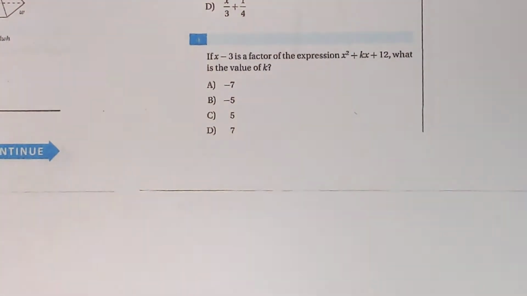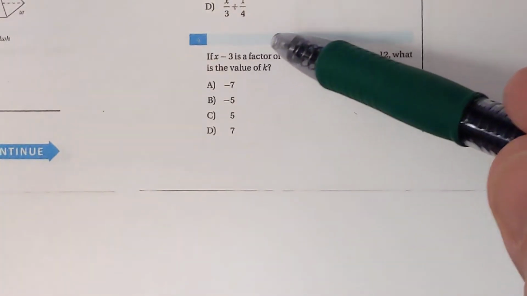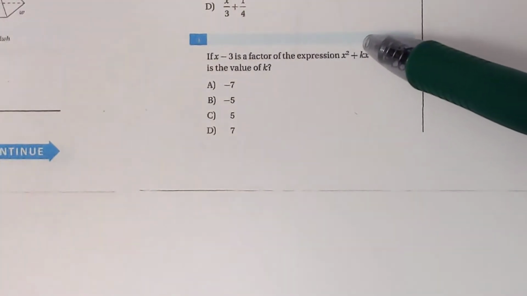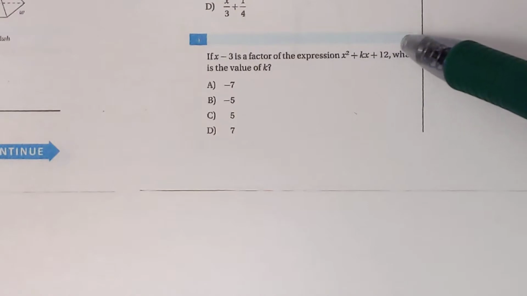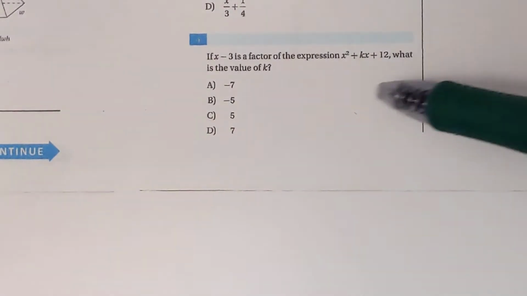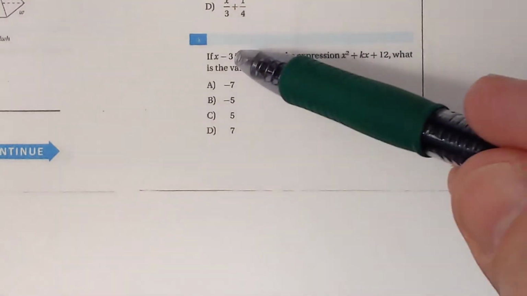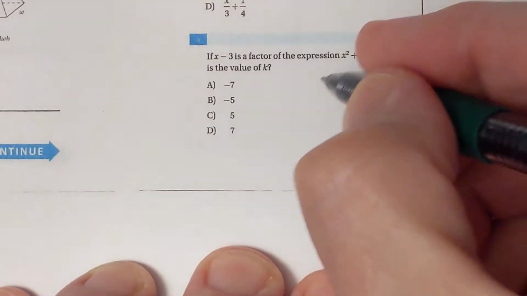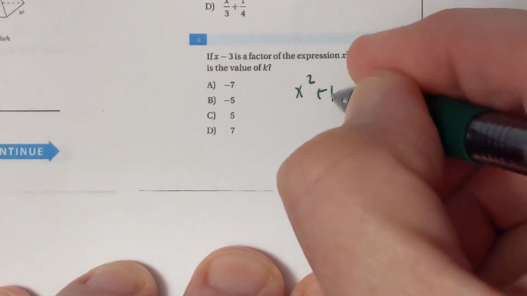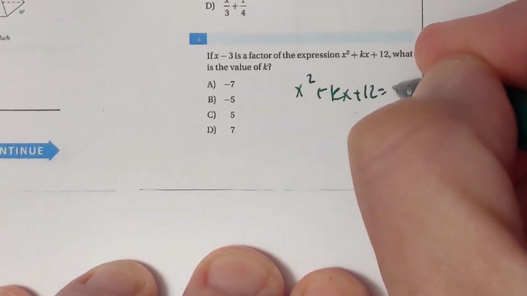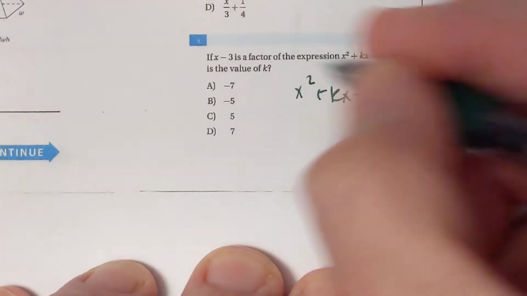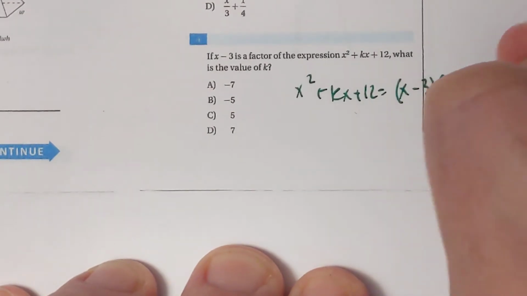So here's number 4. It says if x minus 3 is a factor of the expression x squared plus kx plus 12, what is the value of k? The hint here is to recognize that this is quadratic, and that if this is one of the factors, we know a couple of things. x squared plus kx plus 12 equals x minus 3 times something.